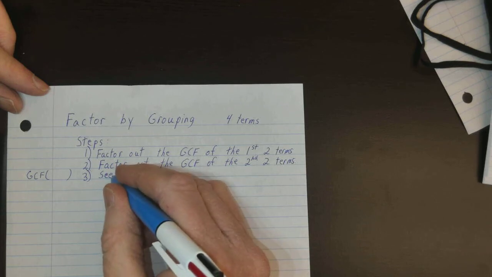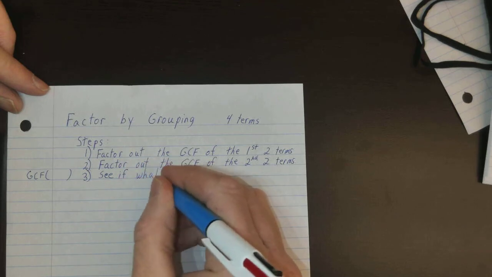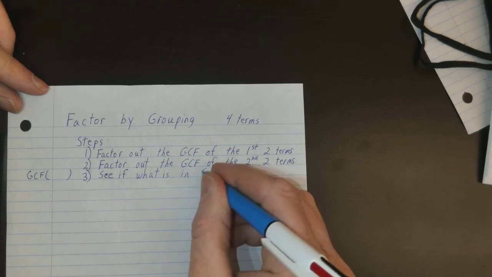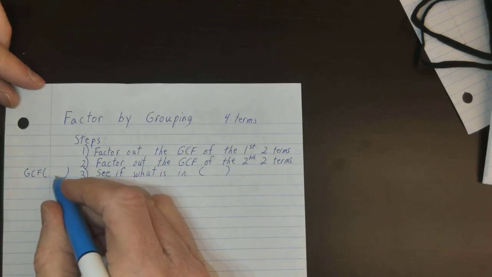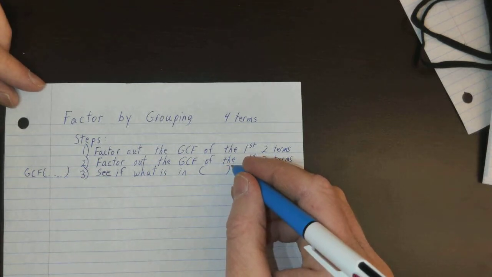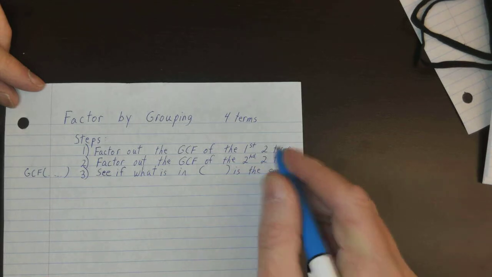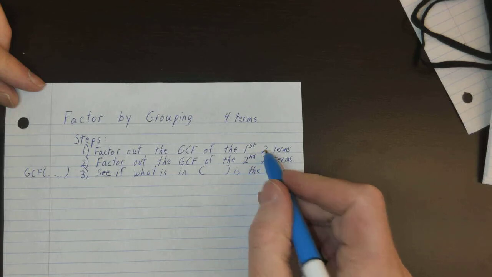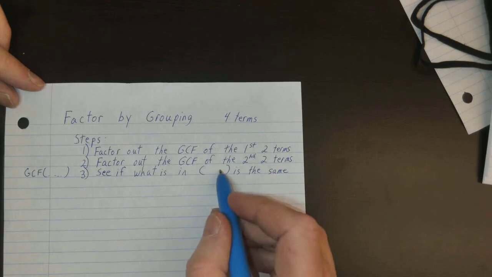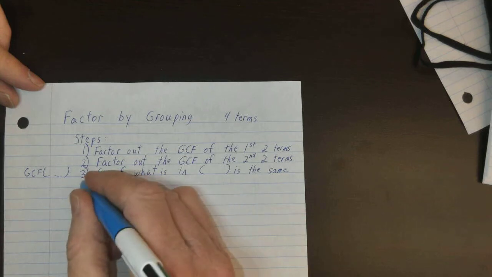What I need you to do is see if what is in the parentheses is the same. When you did the GCF of the first 2 terms and the GCF of the second 2 terms, if what is in the parentheses for both of those is the same, then we're in business, and we'll go with step 4.